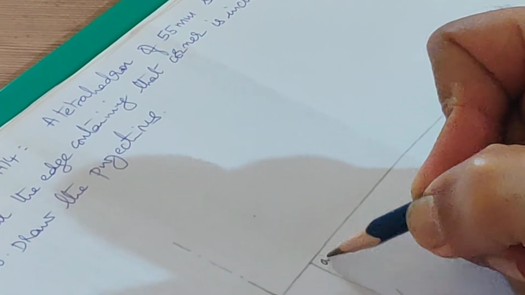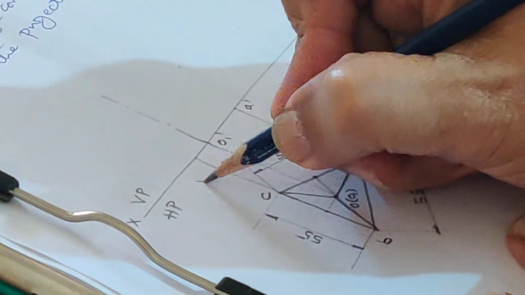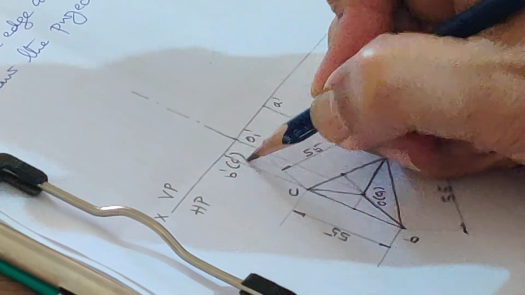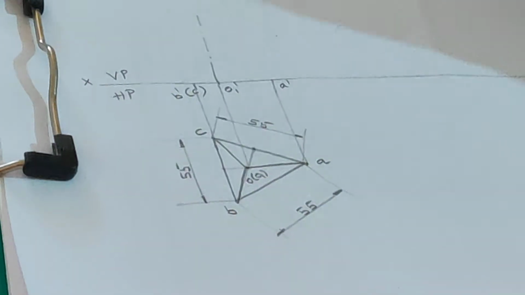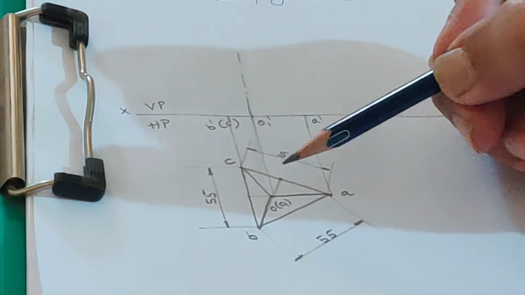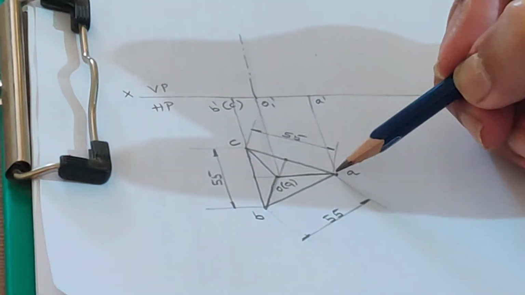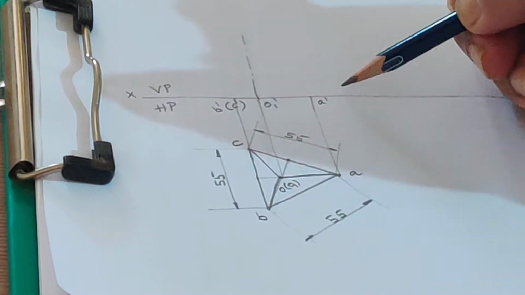Let me name these corners. This is A dash, this is O1 dash, B dash visible, C dash in brackets. Now this is how you have to get the front view. You have three slant edges here, OA, OB and OC. It is the edge OA which is parallel to XY.